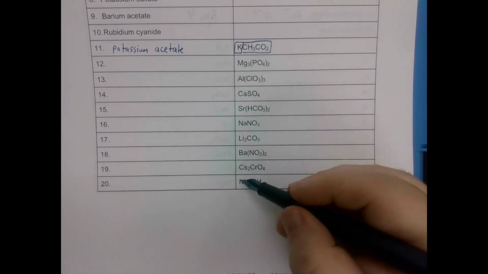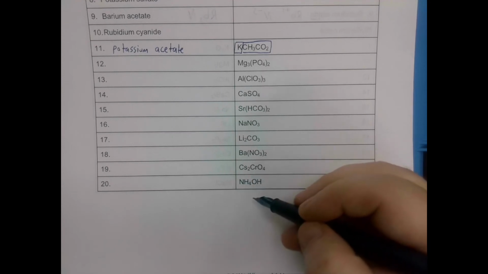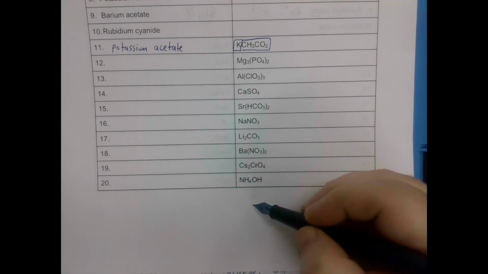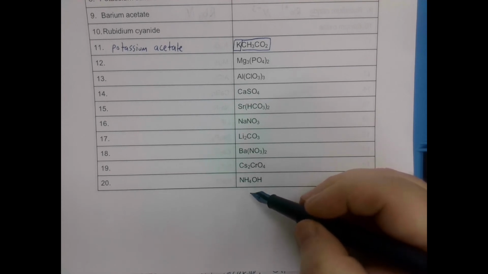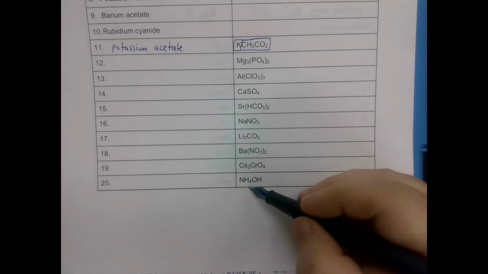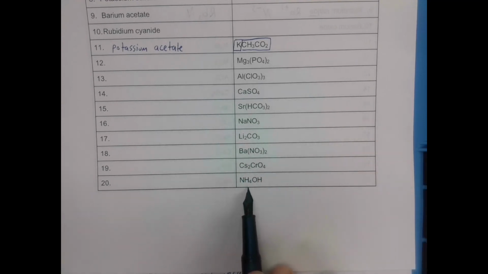What about number 20? What would be the name of number 20? Look at number 20. It's hydrogen. What is the cation and what is the anion? The nitrogen is the cation.